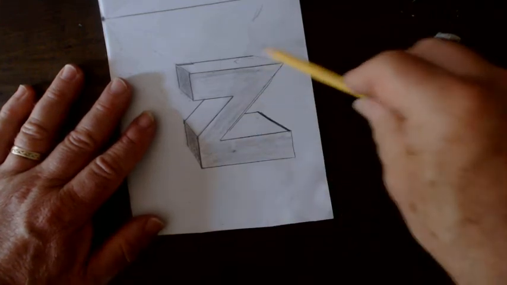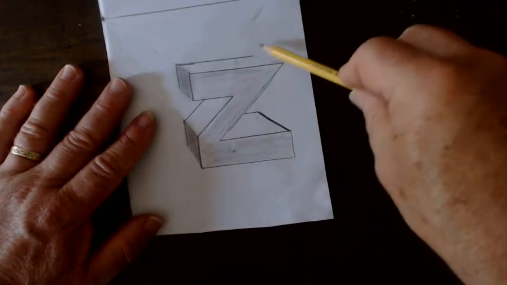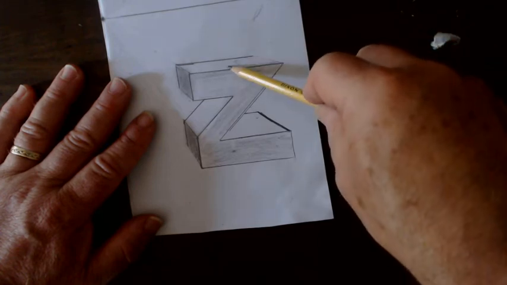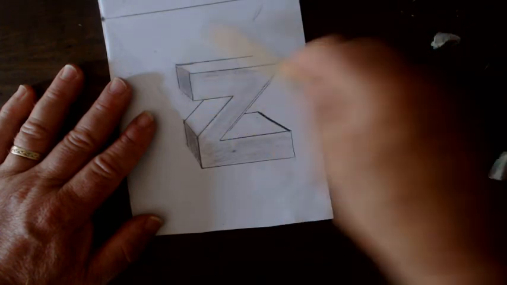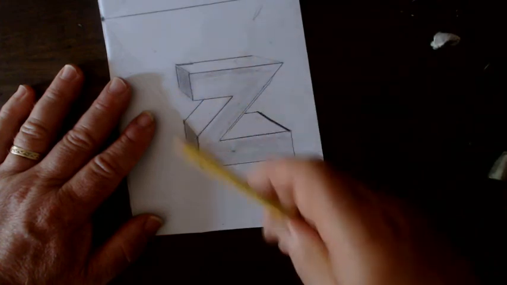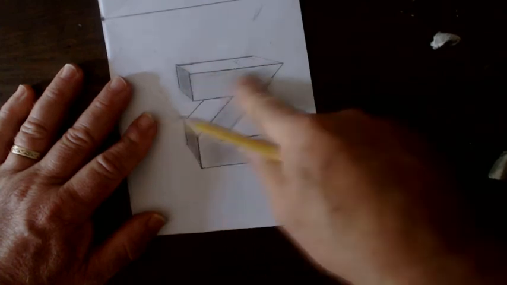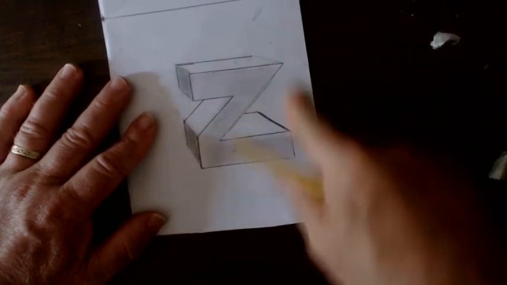Well, I can't make this any whiter than the white paper I started with. The only way I can make this seem bright and white is by making the rest of this seem dimmer and grayer. So I'm going to get some gray there. I'm not worrying too much about being super neat because I'm going to clean this up in a little bit, and I'll show you why.